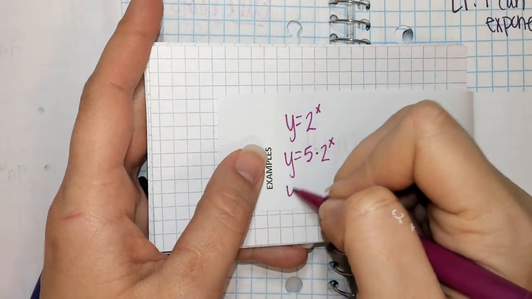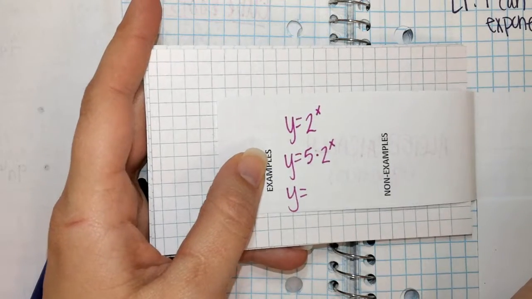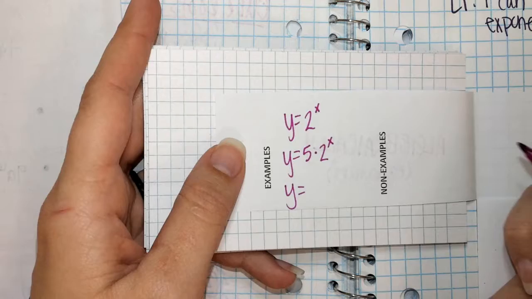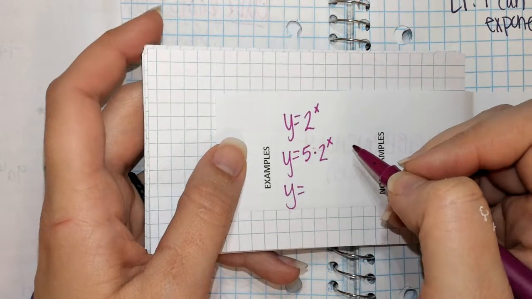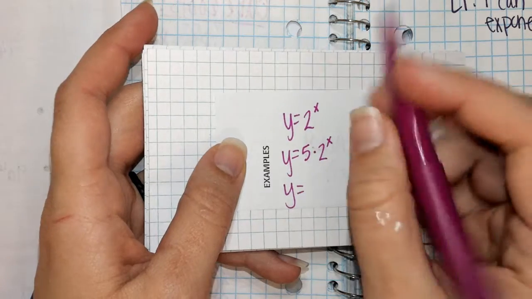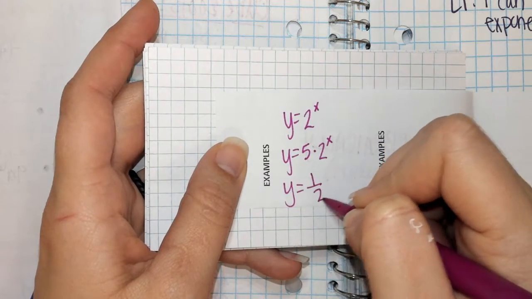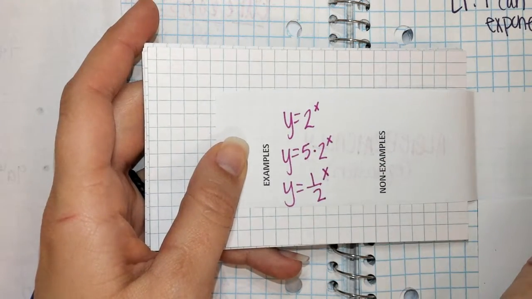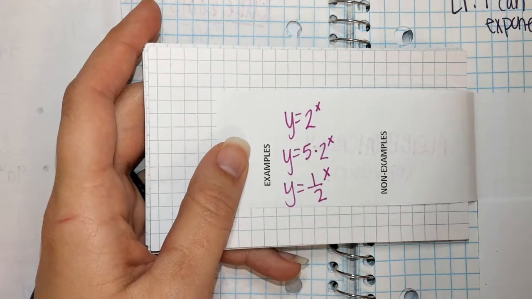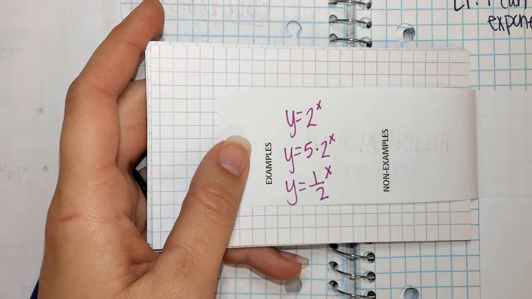And there was another equation that we had as well. Who remembers? Oh, y equals 1 half to the x. Thank you for being able to read the board. Go team.